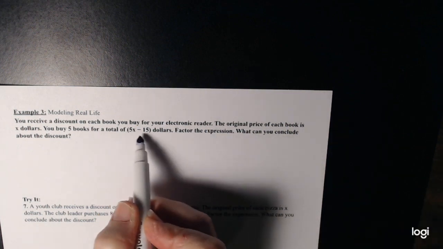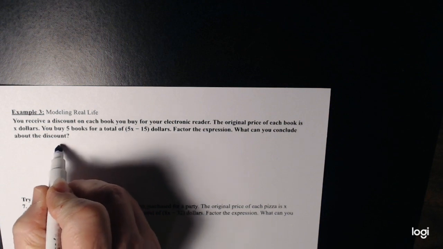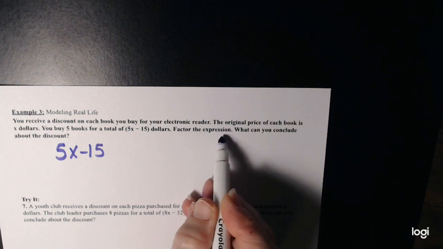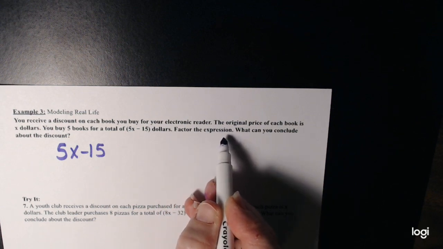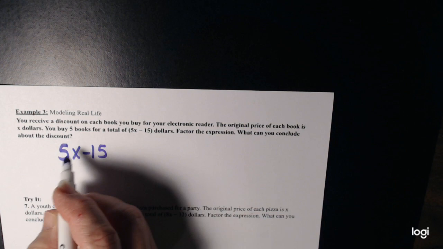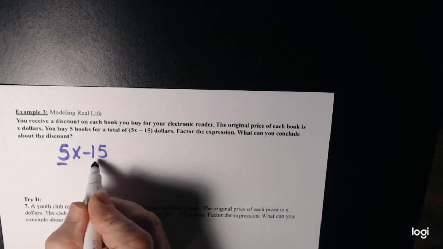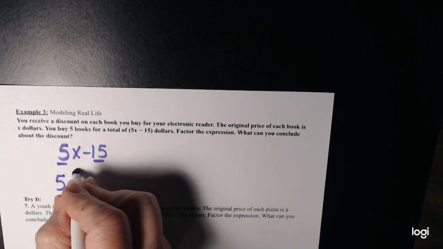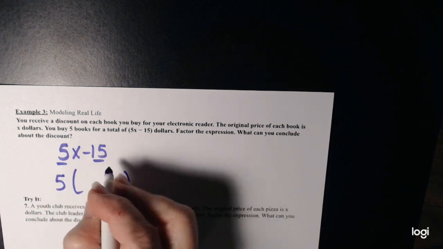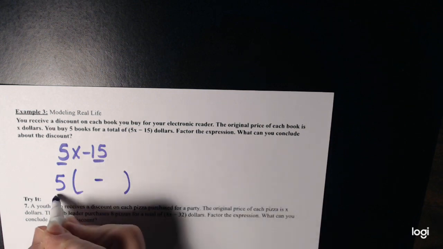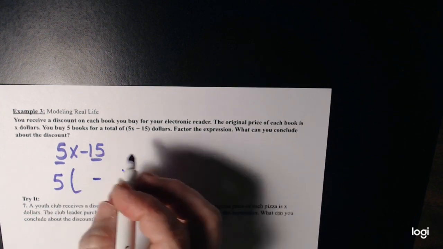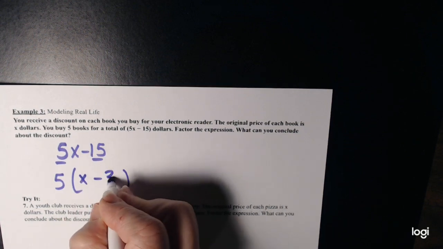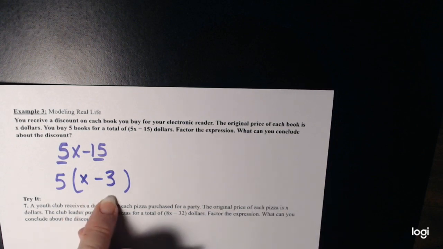Well, it's kind of nice. They already gave us the expression. So we have the expression here, 5x minus 15, and it asks me to factor it. Okay, well, we just practiced that on the front side. We look at 5x and 15, and we have to find what factor they have in common. Well, if I look at 5 and 15, the largest factor they have is a 5. So we're going to pull it out, spread my parentheses nice and far, leave a minus. 5 times what is 5x? 5 times x. And 5 times what is 15? 5 times 3. So I factored my expression.